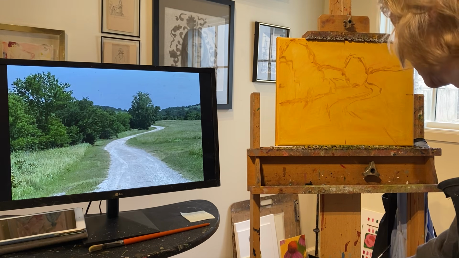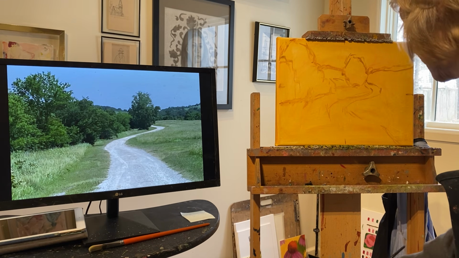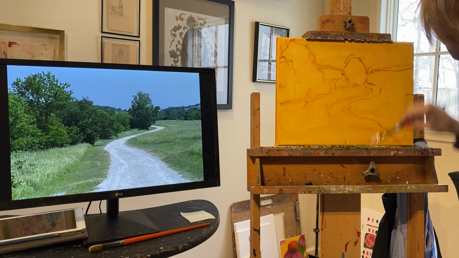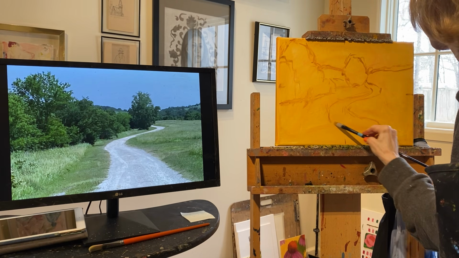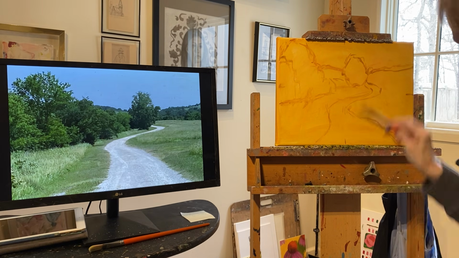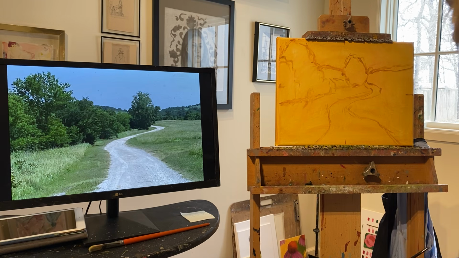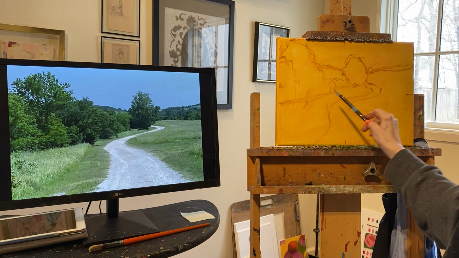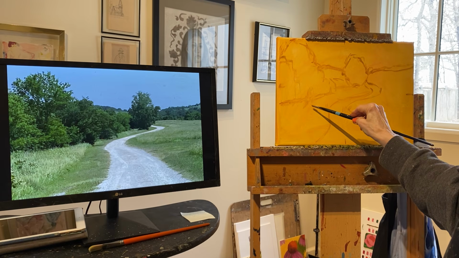It's bigger down here at the foreground. And then we've got these grasses, like where they've kind of mowed.